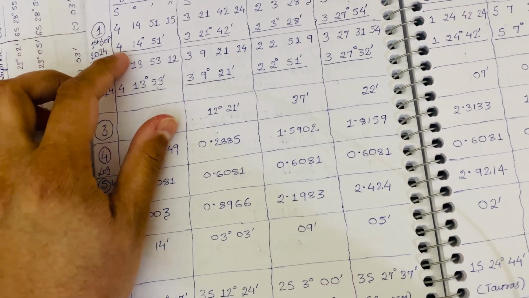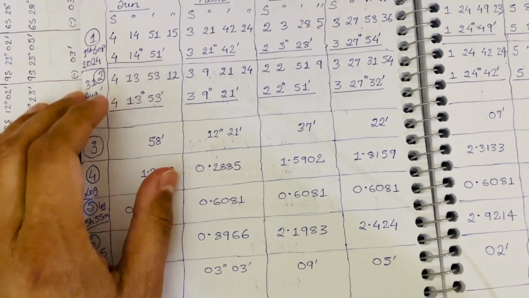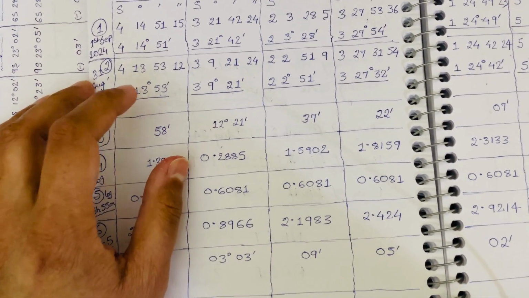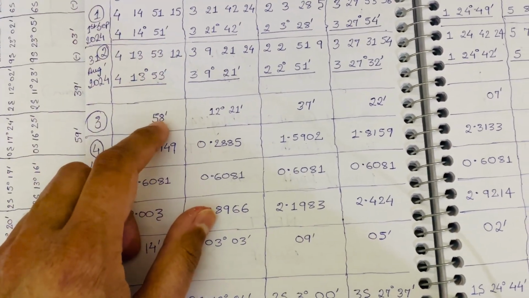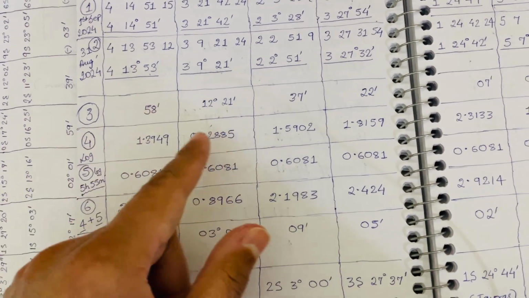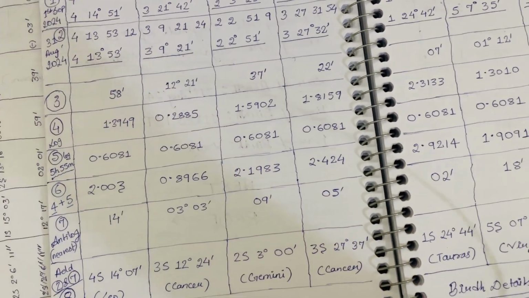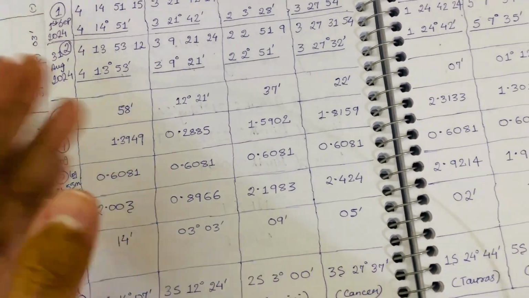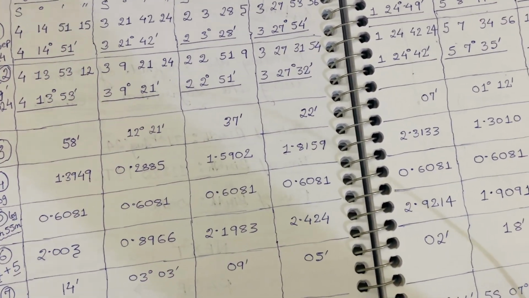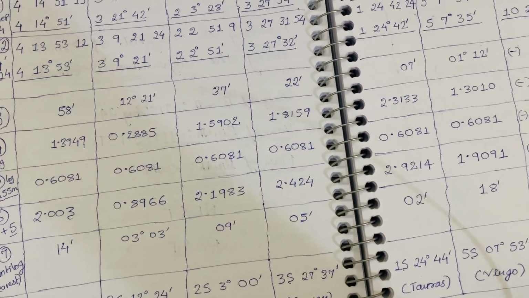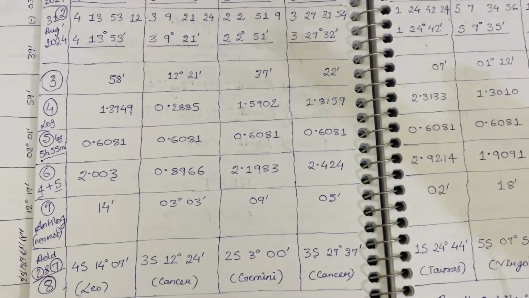So if we subtract, that means it is 4 signs 14 degrees 51 minutes minus 4 signs 13 degrees 53 minutes. Simple subtraction, we are getting 58 minutes. I will not explain the subtraction again. I have explained all of these things very clearly in the last class, and now you should be able to do this simple subtraction and addition very smoothly.